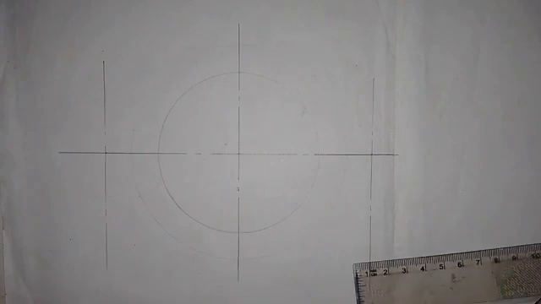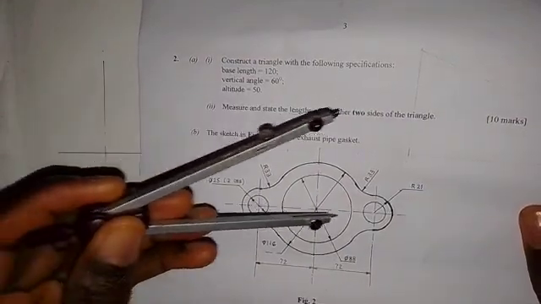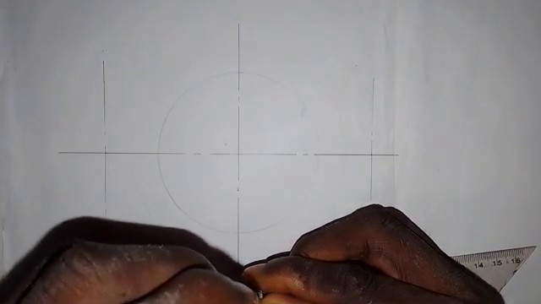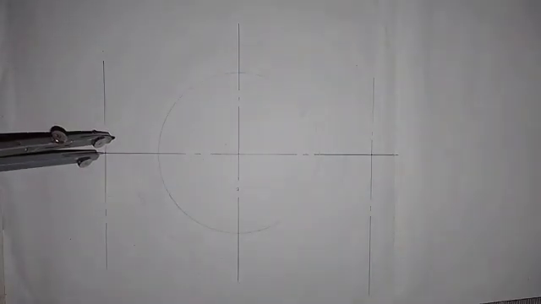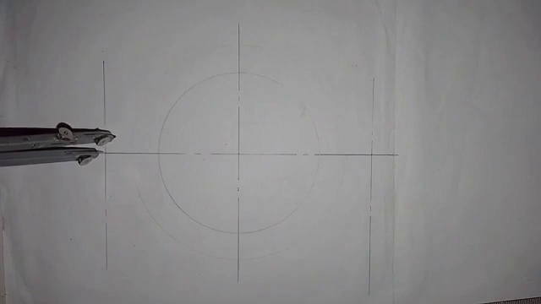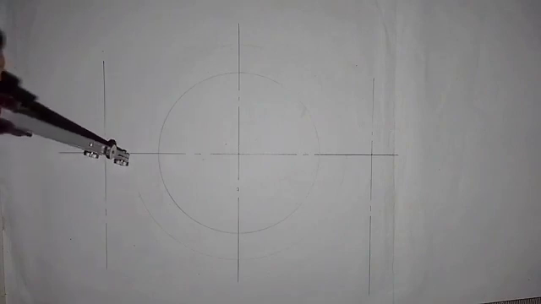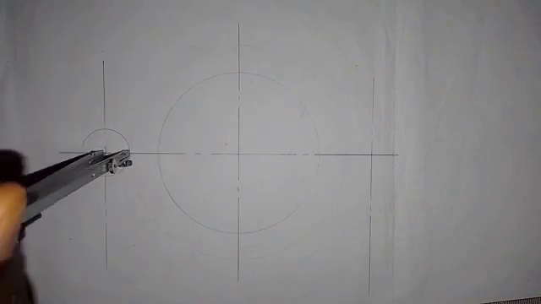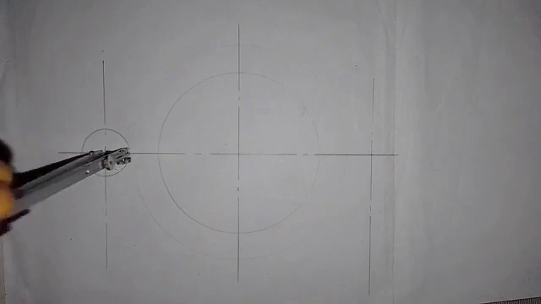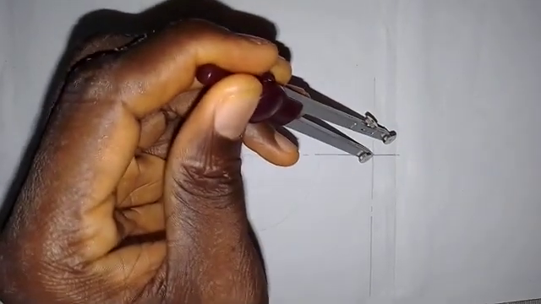Okay, so the next thing that I'm going to do now is to draw this circle and also this circle. The diameter of that is 25, so the radius is 12.5. So I will take a measurement of 12.5 millimeters. Then I'll put the compass at this point here, and I will draw a circle. Coming here also, I will draw a circle.